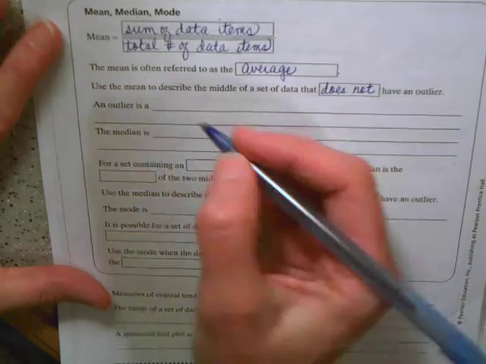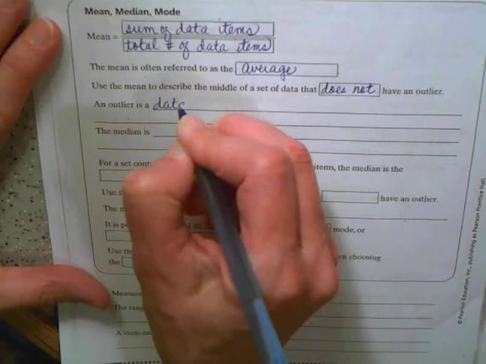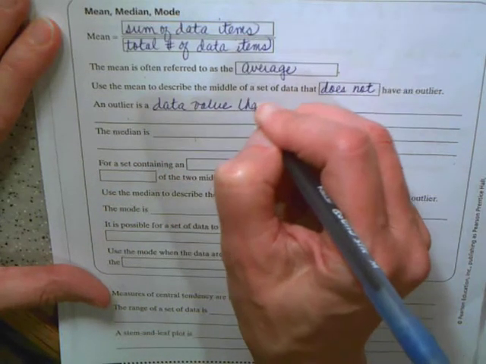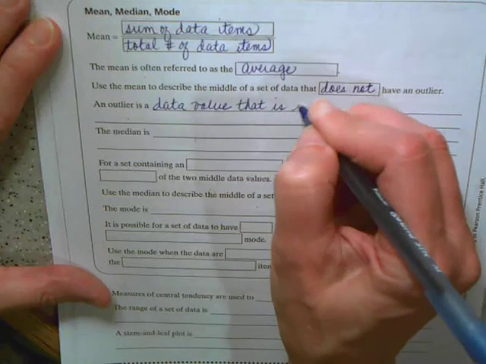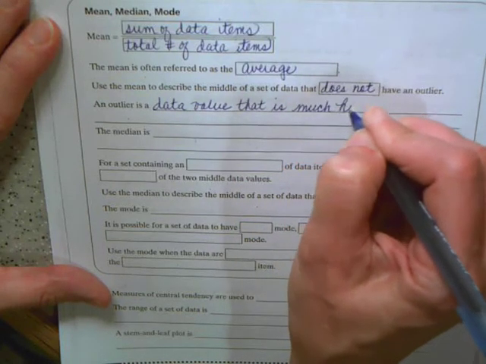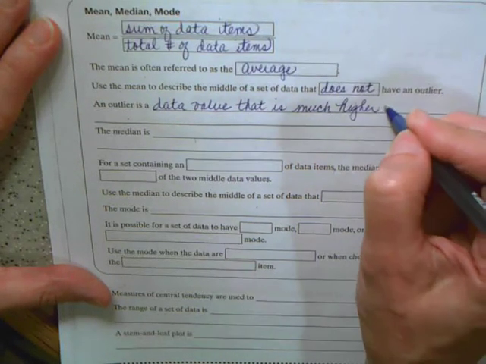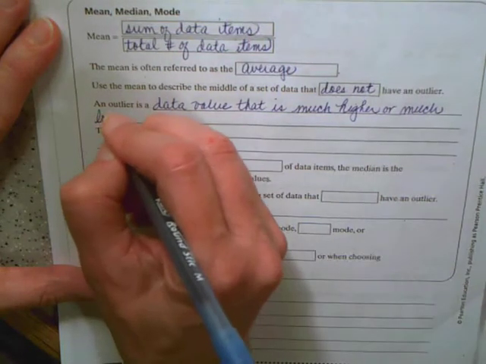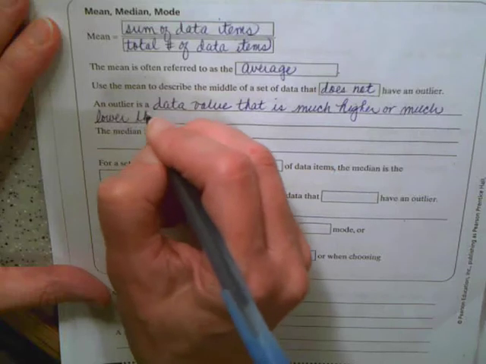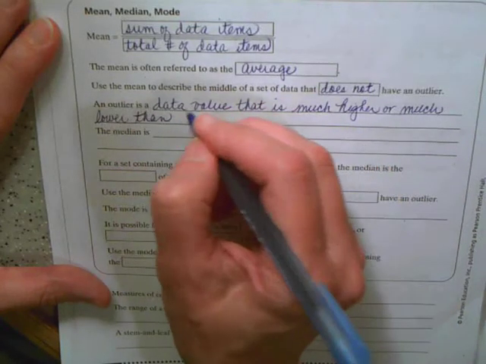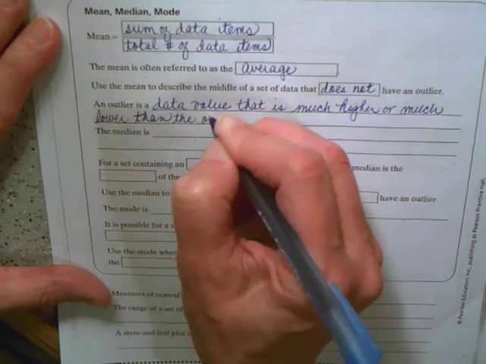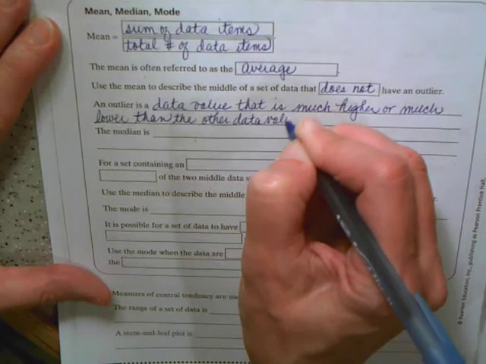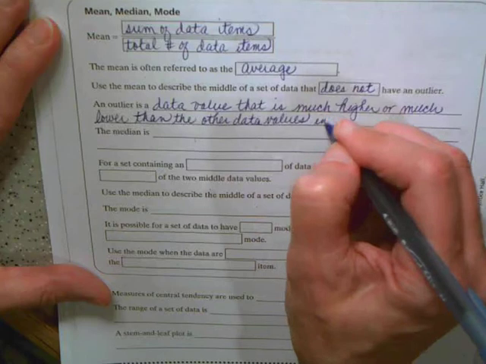An outlier is a data value that is much higher or much lower than the other data values in the set.